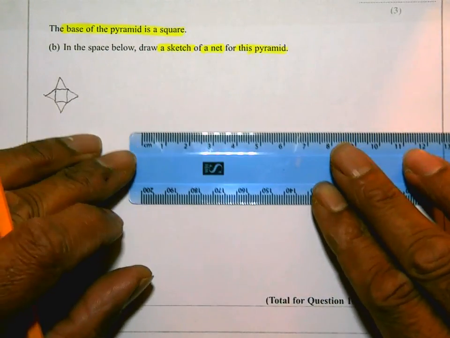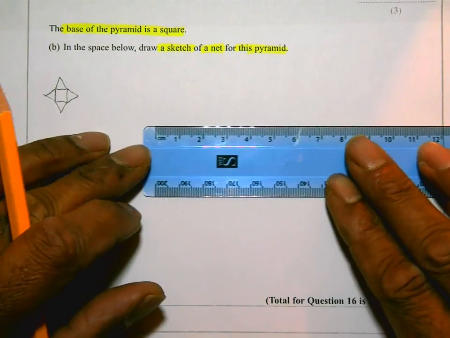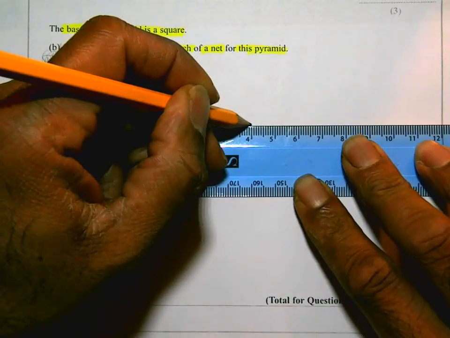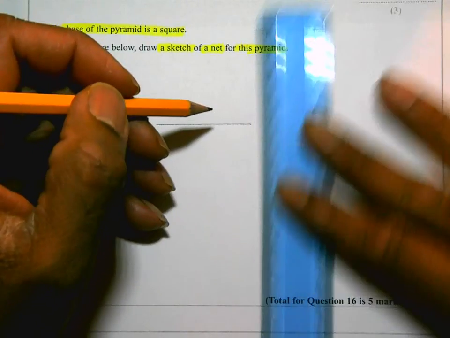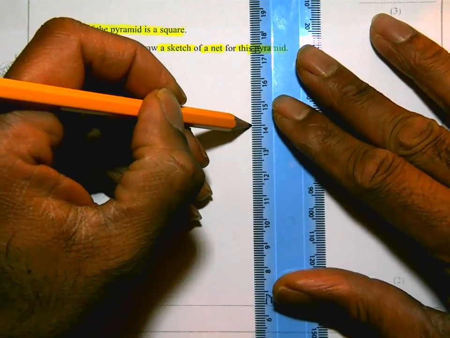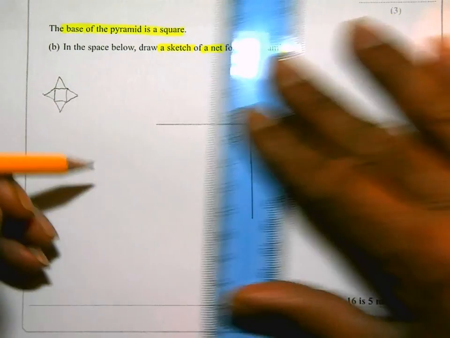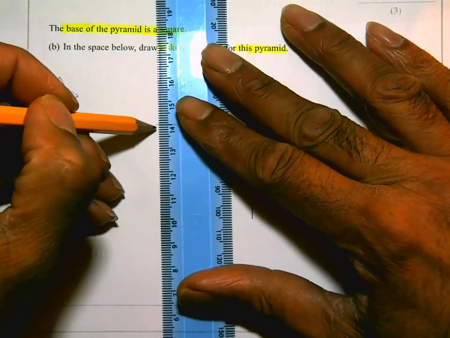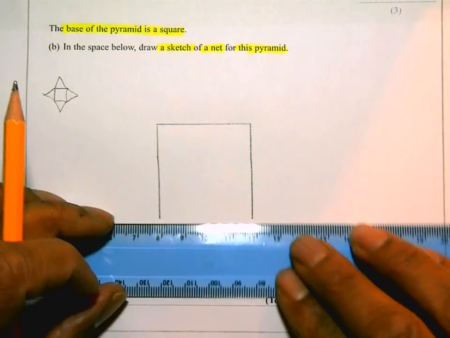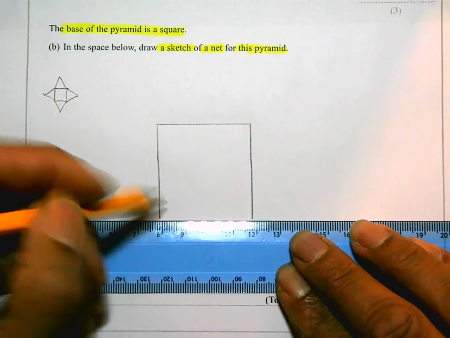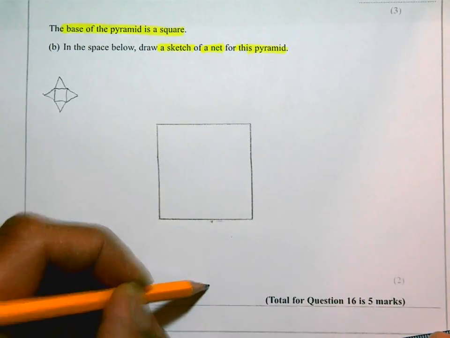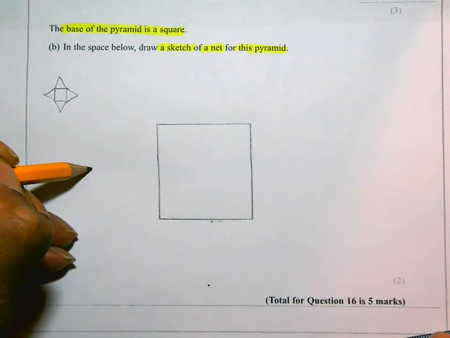Let's see. Okay. We're going to draw the square base. And then I'm going to draw 4 triangles coming off it.